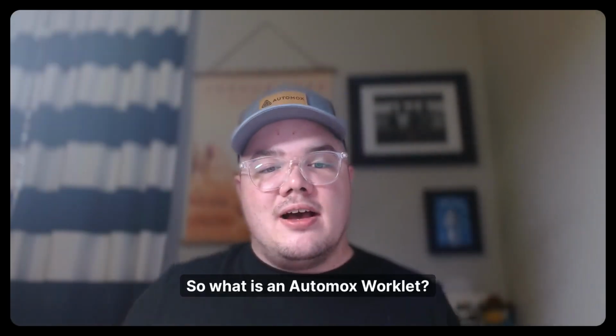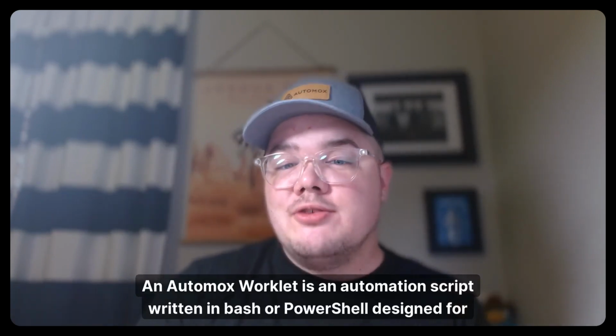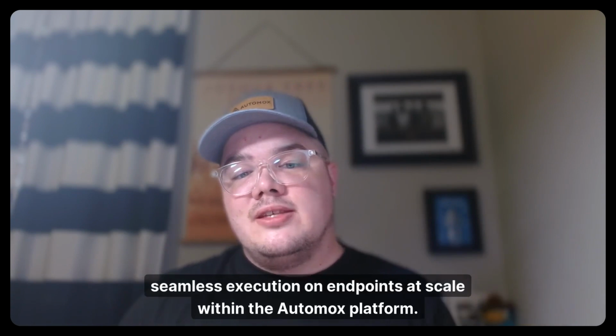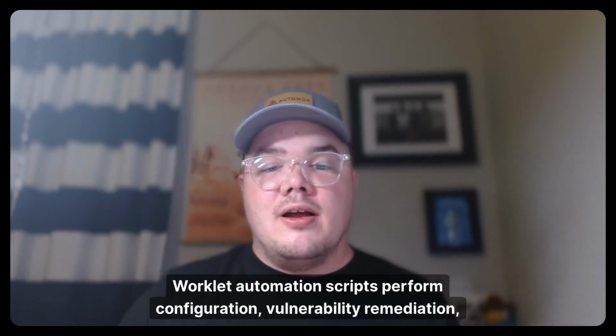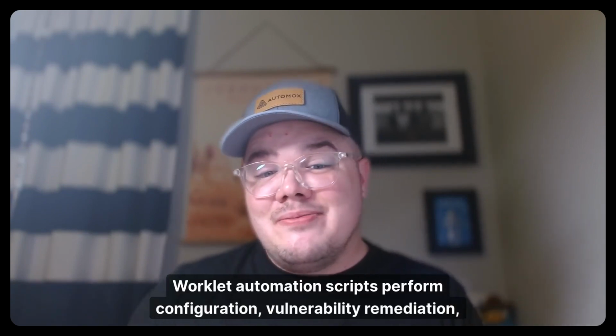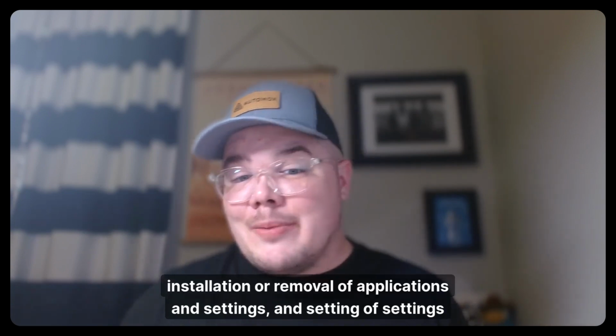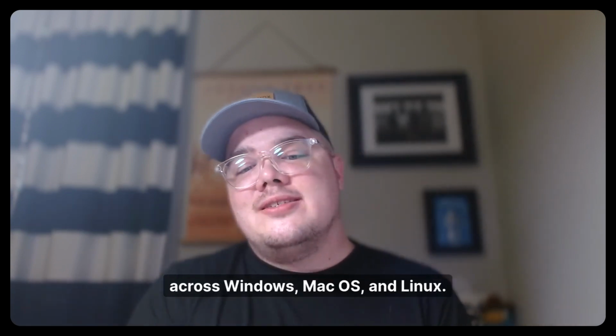So, what is an Automox Worklet? An Automox Worklet is an automation script written in Bash or PowerShell designed for seamless execution on endpoints at scale within the Automox platform. Worklet automation scripts perform configuration, vulnerability remediation, installation or removal of applications and setting of settings across Windows, macOS, and Linux.